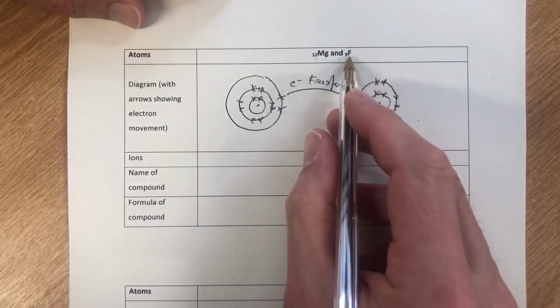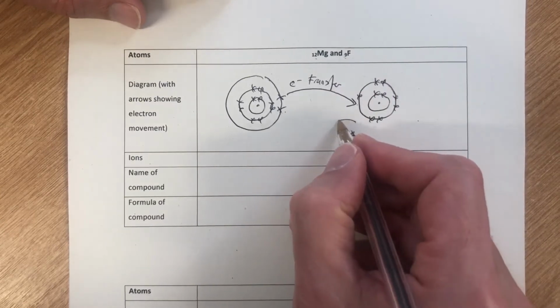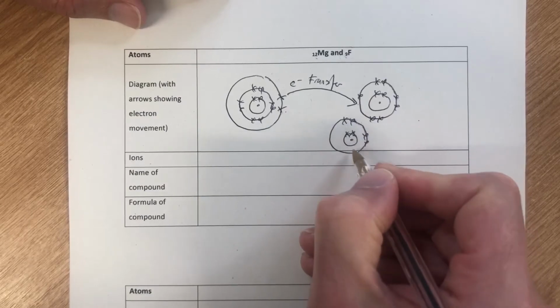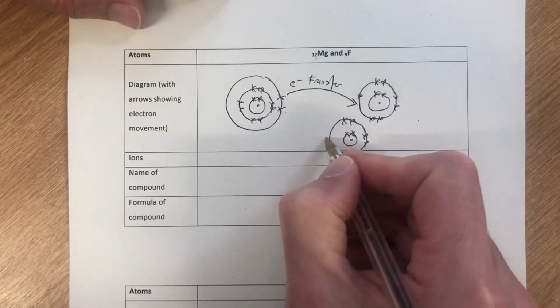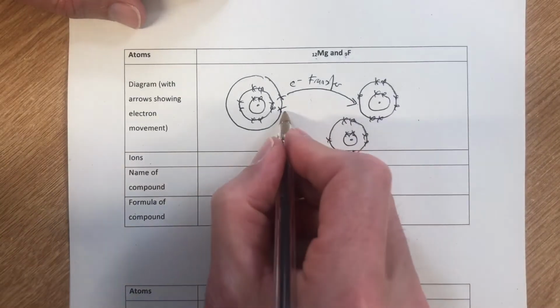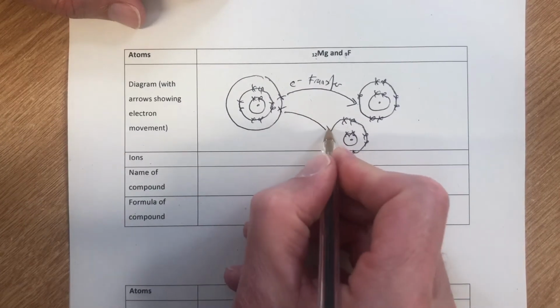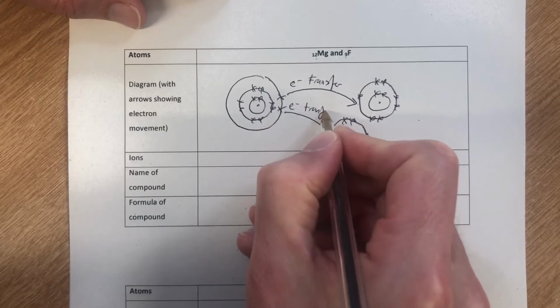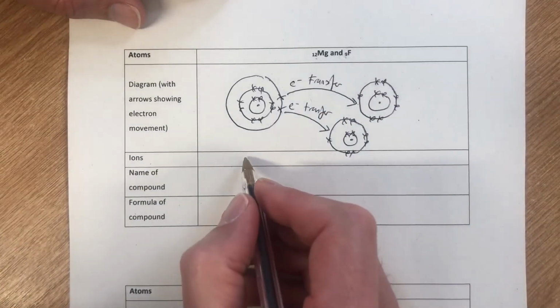2 electrons on the first shell. Fluorine's got 9 electrons. 7 electrons on the second shell. 1, 2, 3, 4, 5, 6, 7. And there our electron transfer goes from there to there. E minus transfer. Okay, so the charges on the ions.